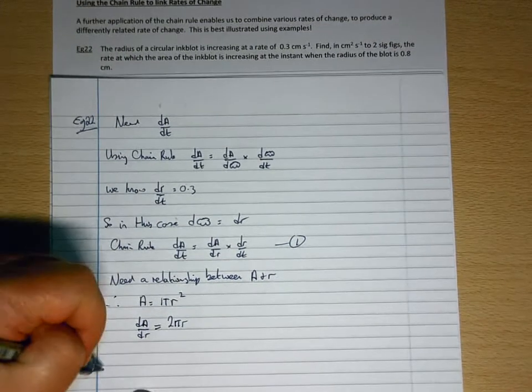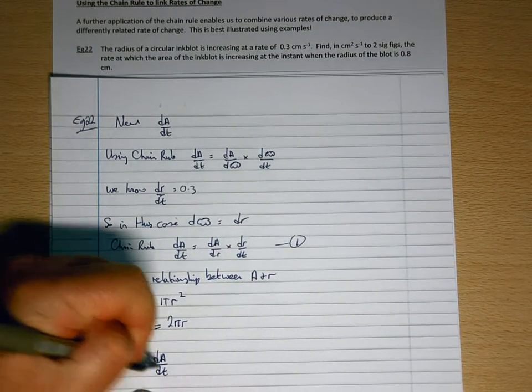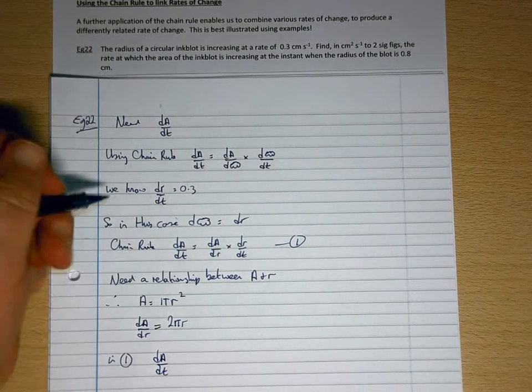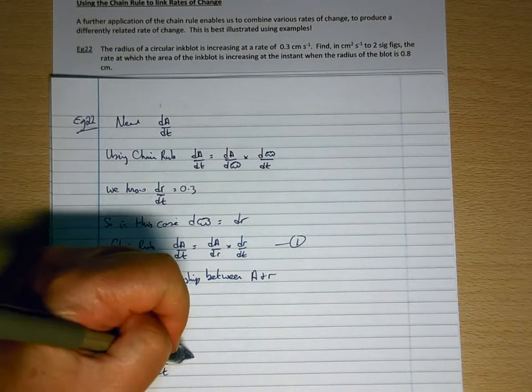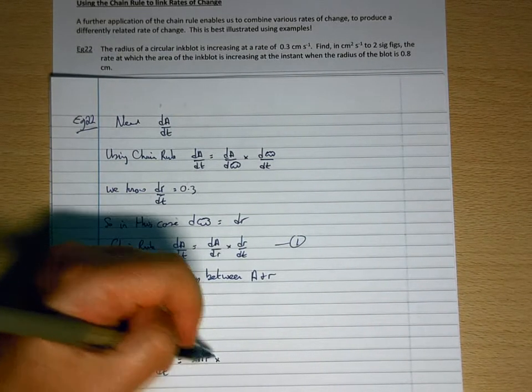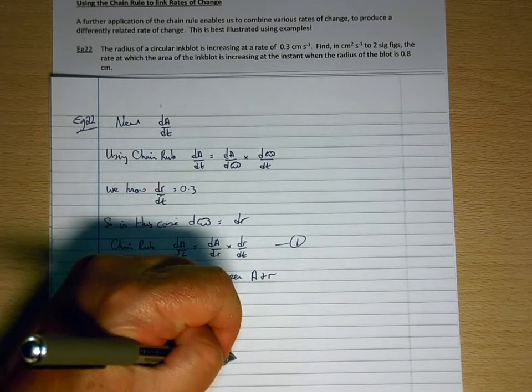So if we sub in, dA dt, the rate of change of area, is going to be dA dr, which is 2 pi r, multiplied by dr dt, which we know is 0.3.